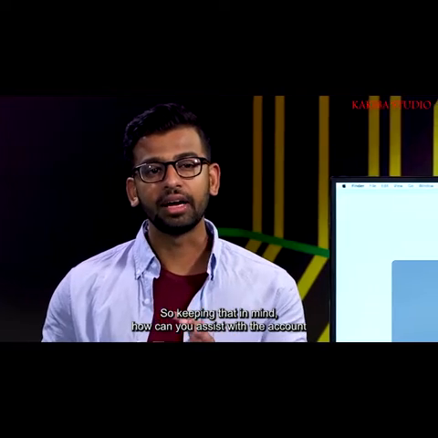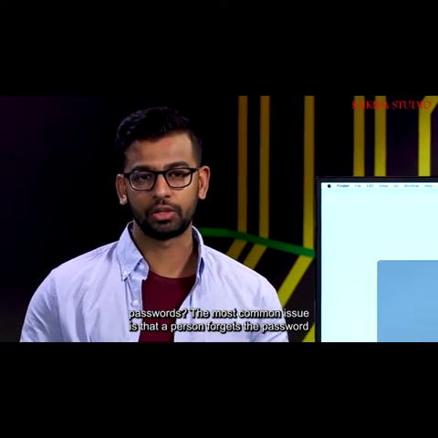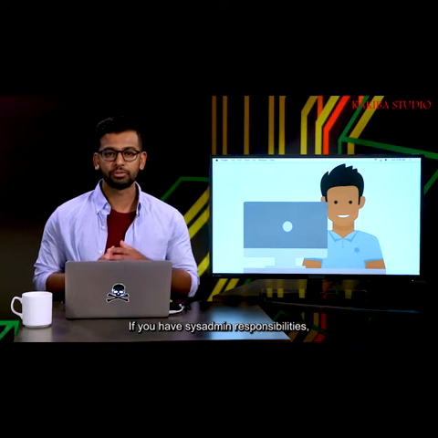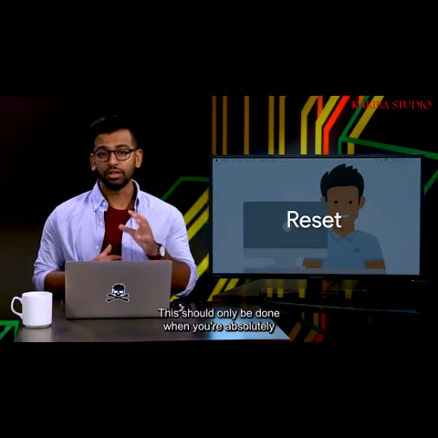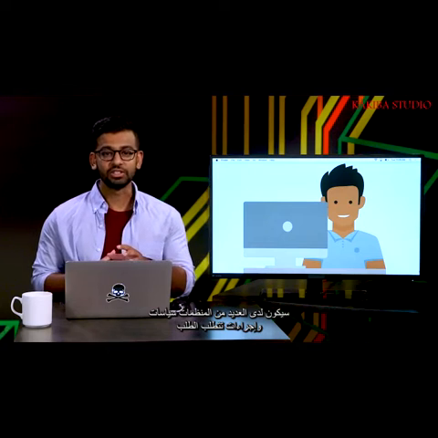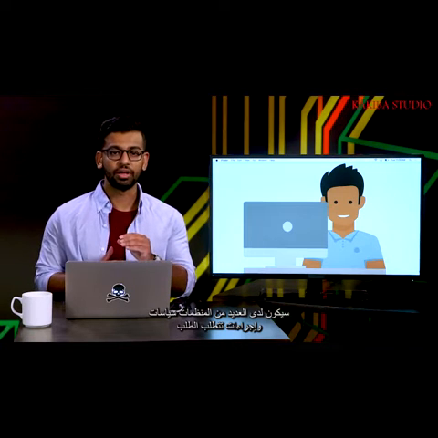So, keeping that in mind, how can you assist with the account passwords? The most common issue is that a person forgets the password. When this happens, if you have sysadmin responsibilities, you may be authorized to reset their password for them. This should only be done when you're absolutely sure that the person requesting the password reset is allowed to do so. Many organizations will have policies and procedures that require the request to be made in person, or that the person otherwise prove that they are who they say they are. Once you know that the password reset is authorized, you've done the hard part.